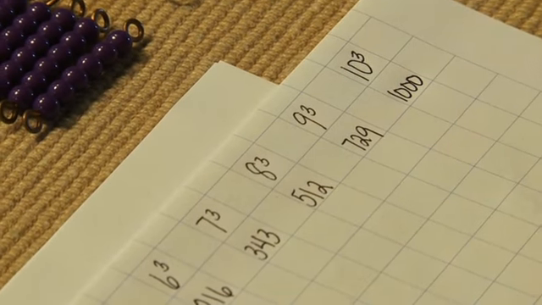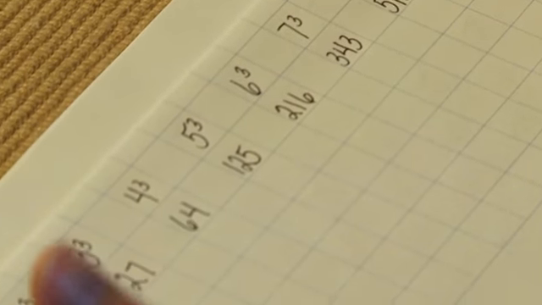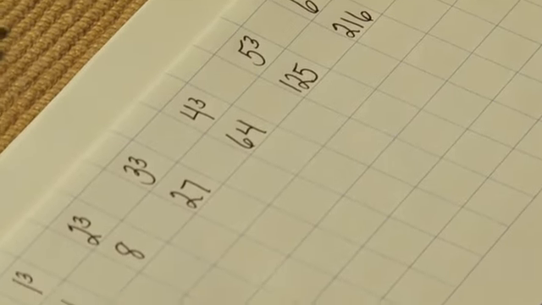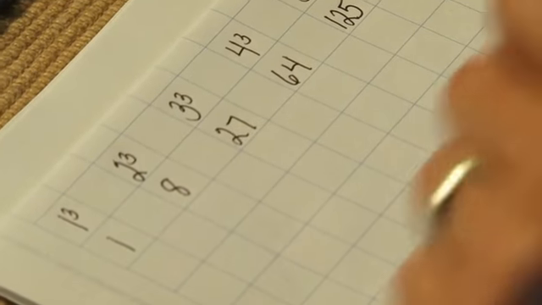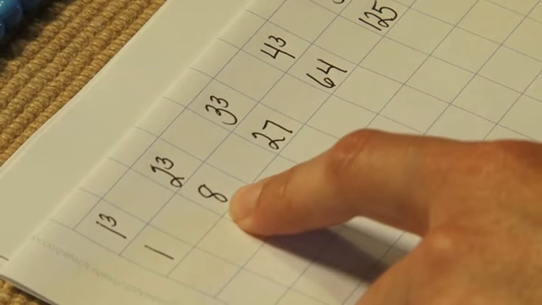When they've completed that step, I would ask them if they remembered when we did our power scale of squares, how they found our next row of numbers. We found the difference between squares.